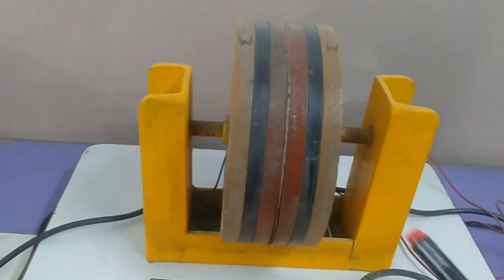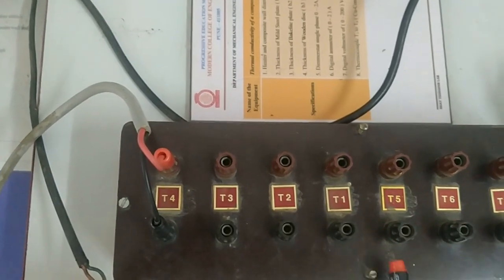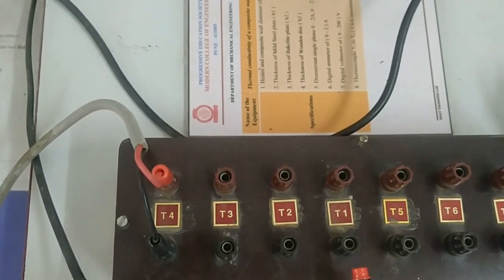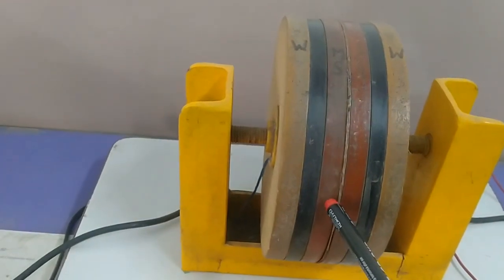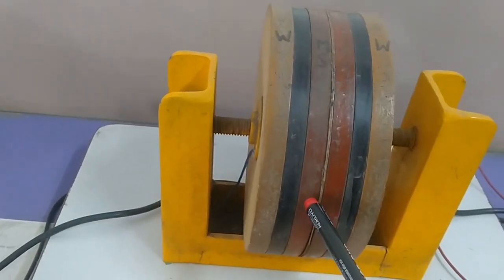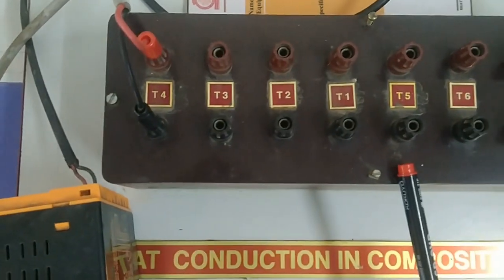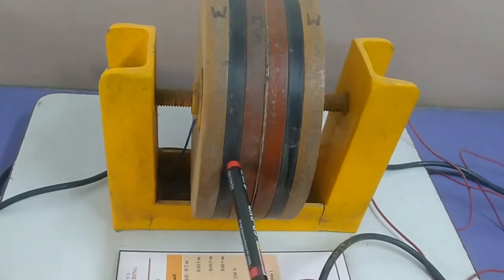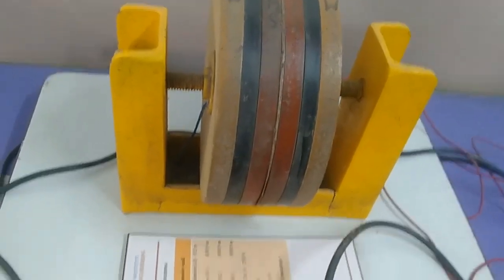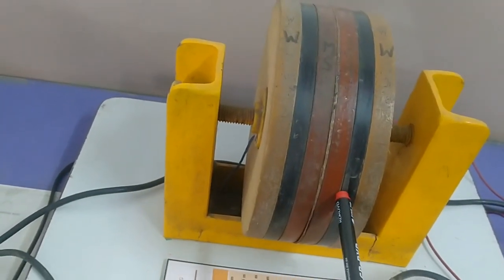Here if we see the junction box, in this junction box you can see T1 and T5. What is T1 and what is T5? Where are T1 and T5? In between the heater coil and the left side mild steel, this is T1. In between the heater coil and the right side mild steel, this is T5. Similarly T2 and T6. T2 is in between bakelite and mild steel on the left side. T6 is in between bakelite and mild steel on the right side.